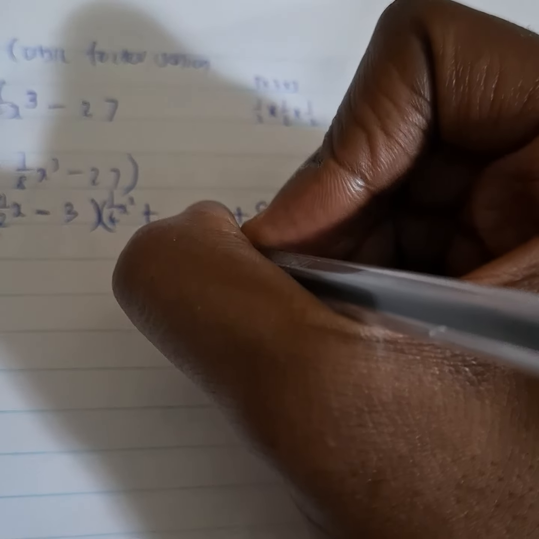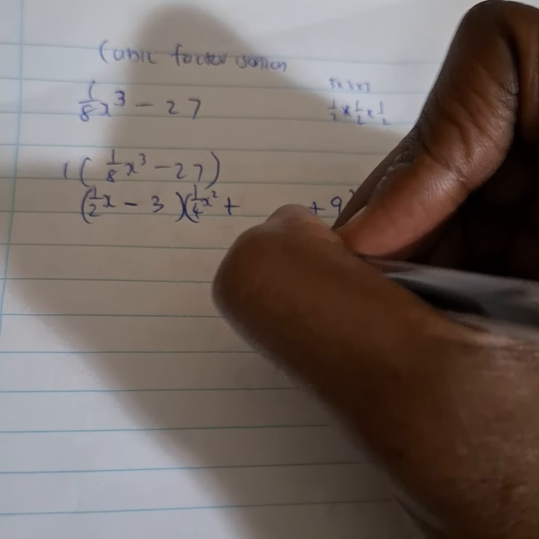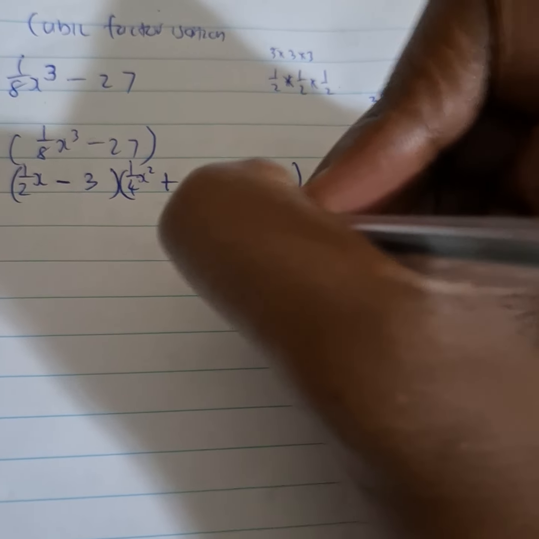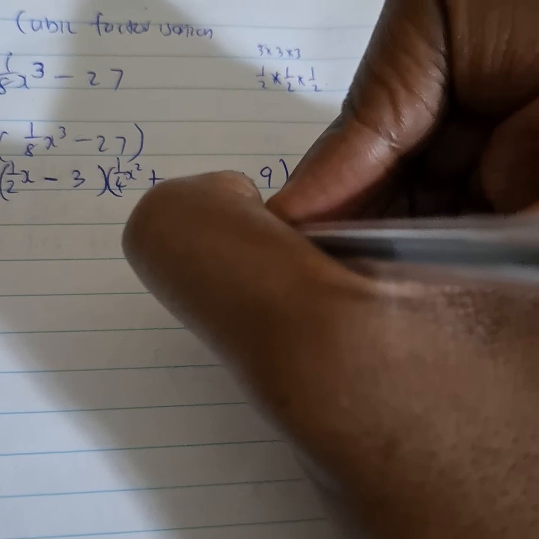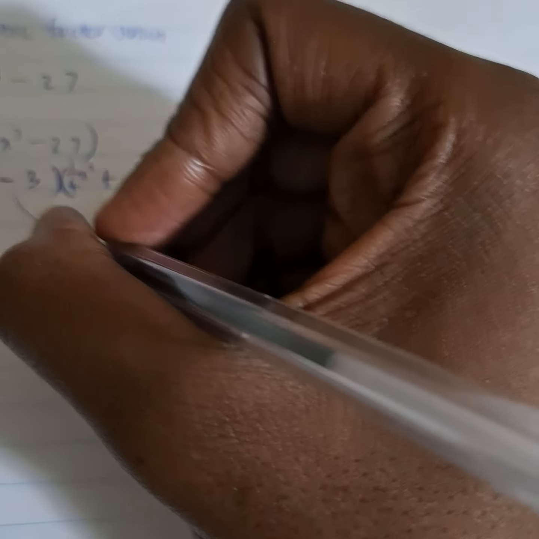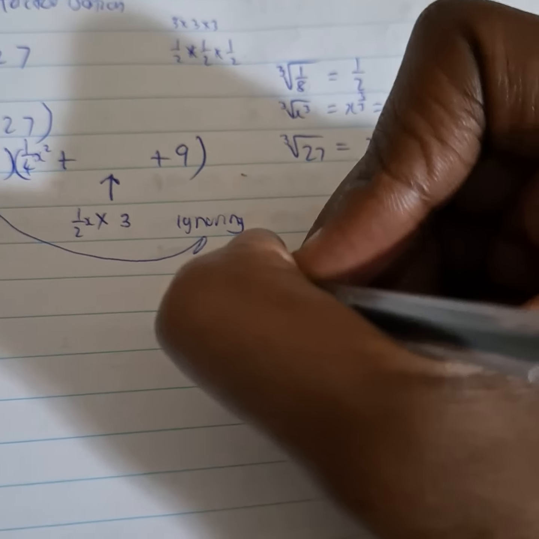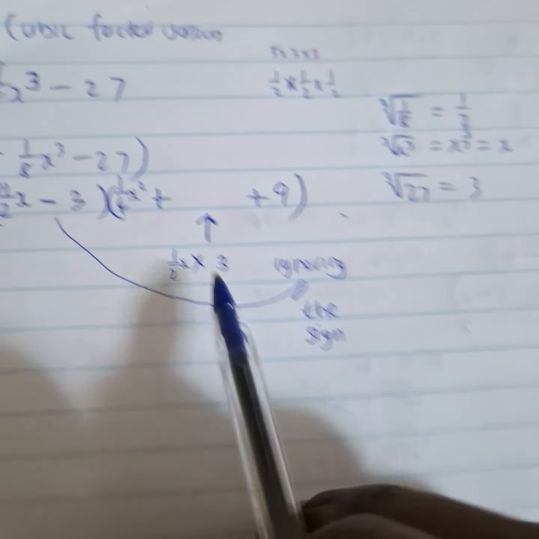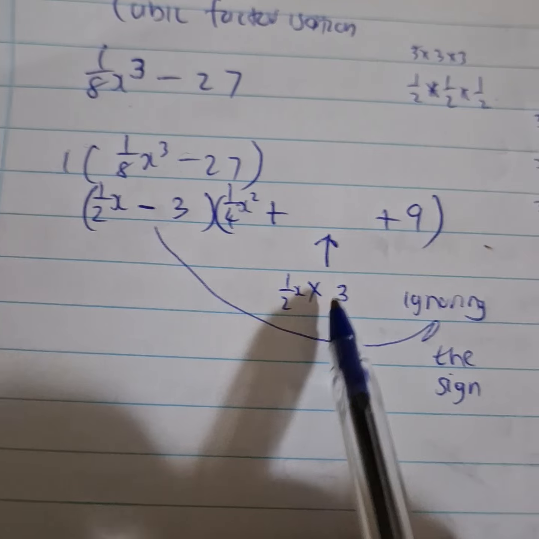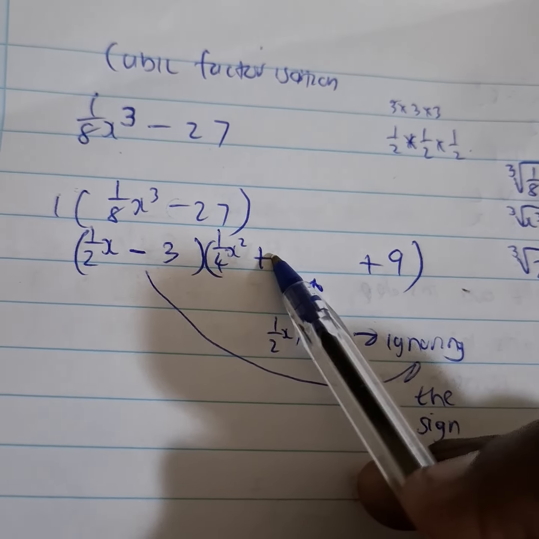Then in order to get the term in the middle, all we simply do is multiply the first and the last term inside the binomial bracket, ignoring the sign, because it will be positive.